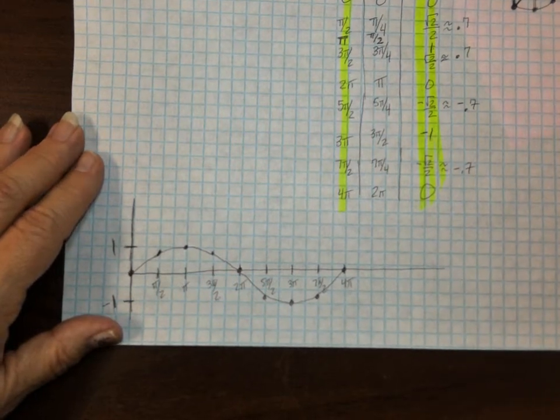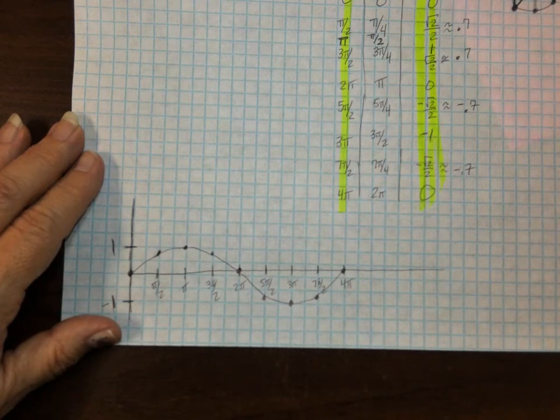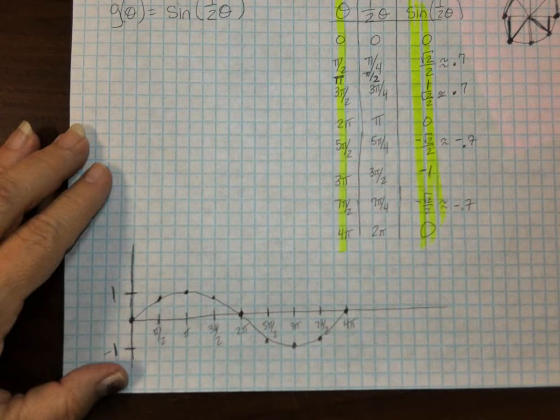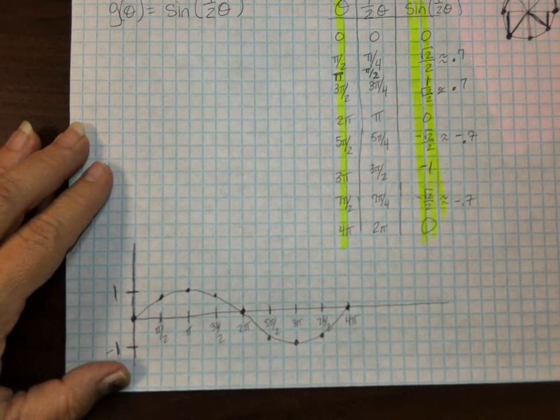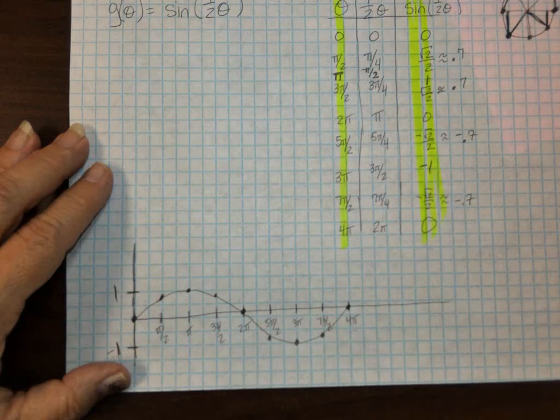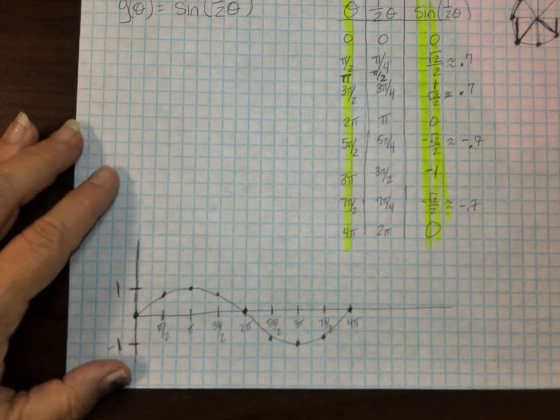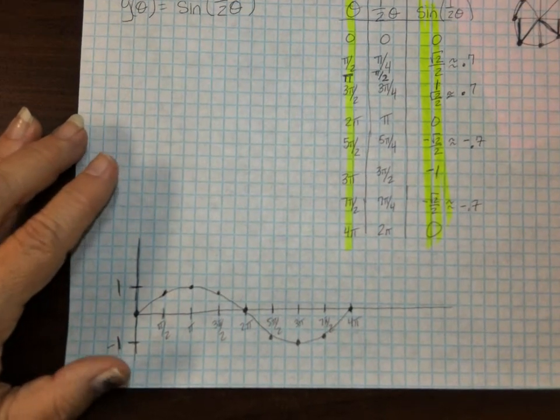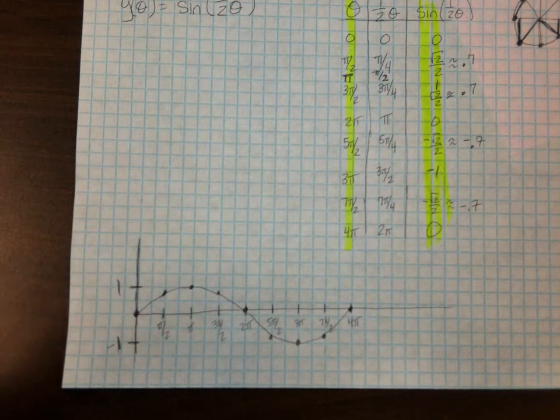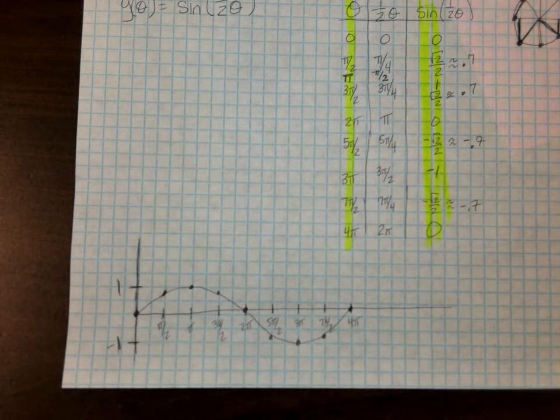So think about comparing this to plain old sine theta, the parent function. What changed? What stayed the same? What effect did that 1/2 have on the graph? Type some things in the chat, guys. What's happening? What's staying the same? What's changing? What's the 1/2 doing to the graph? Let me see what's going on in the chat. We're getting some answers.